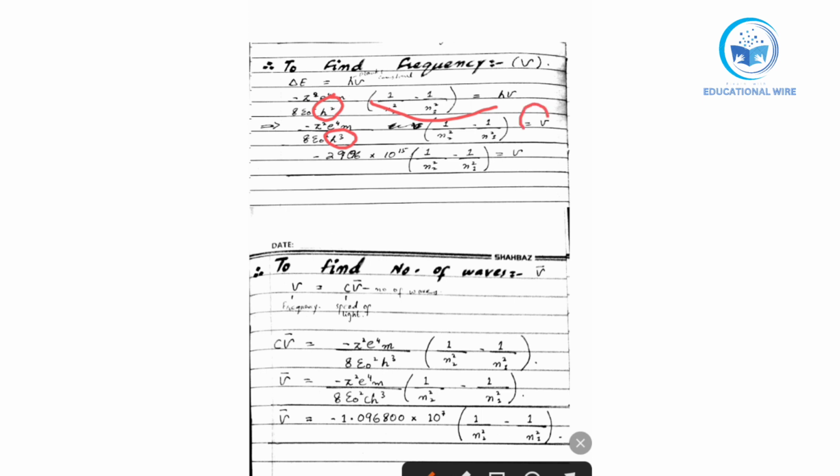Here we have just the frequency remaining. Now we put the values of all these, and we got the constant answer, that is minus 2906 into 10 to the power 15, with number of orbit 1 and number of orbit 2, equal to frequency. To find the frequency of two different orbits, you have to use this one formula, in which we put the number 1 orbit and number 2 orbit, and we will get the frequency.